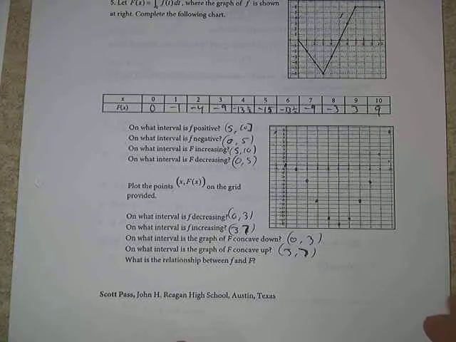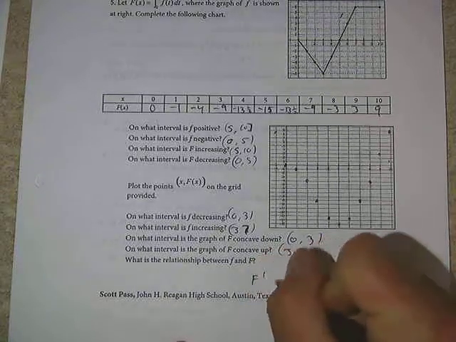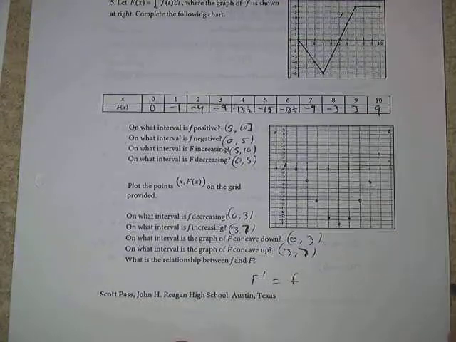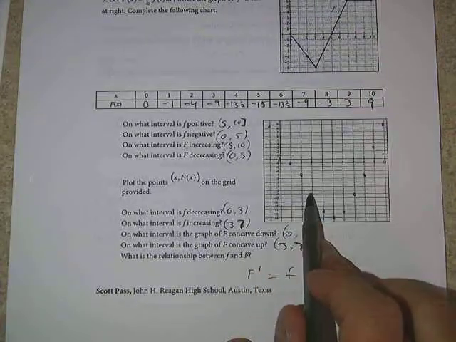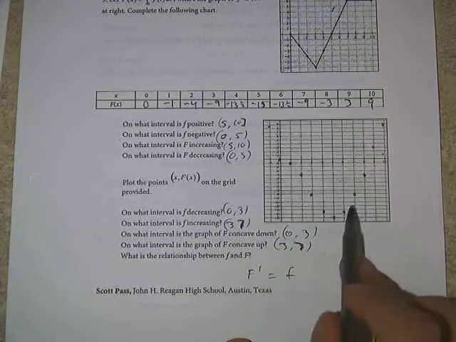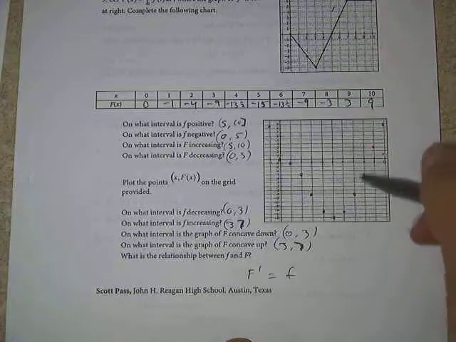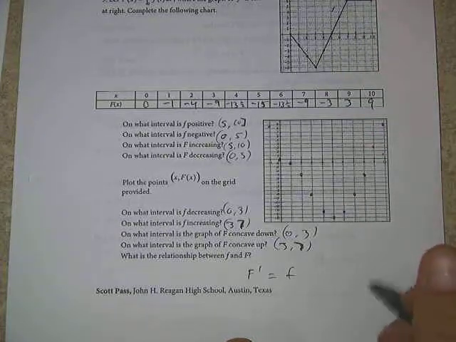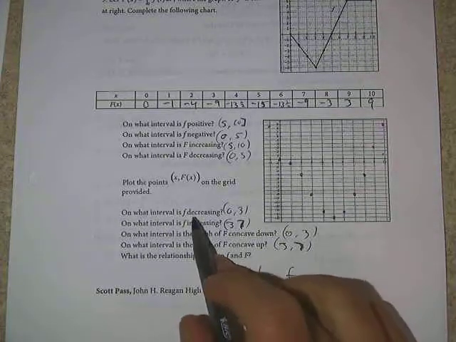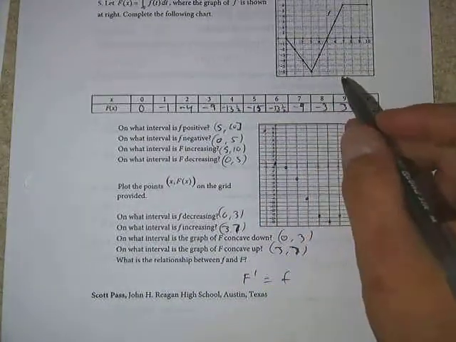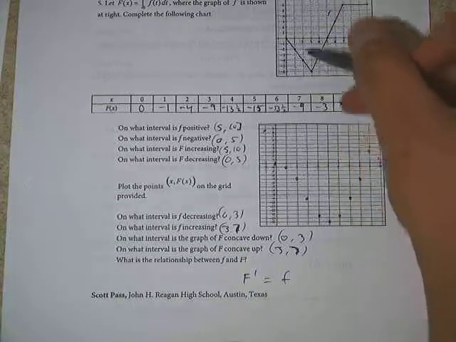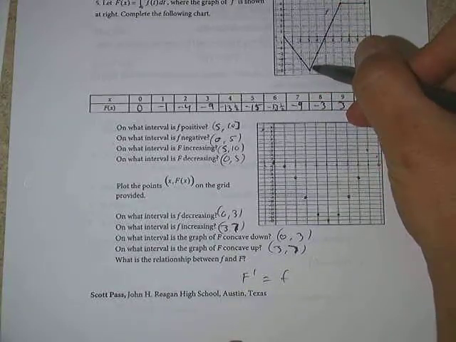Okay, we want to know on what intervals is F concave down. Shouldn't that be when little f is decreasing? So it'll be 0 to 3 again. Big F is concave up when little f is increasing. So 3 to 7 again. And again, what's the relationship between little f and big F? Big F is the antiderivative of little f. Or we could write big F's derivative is equal to little f.